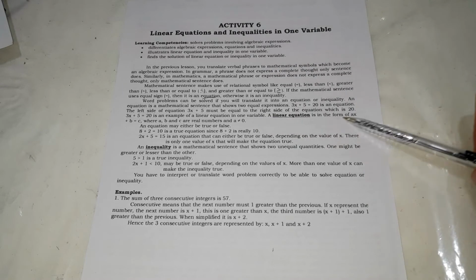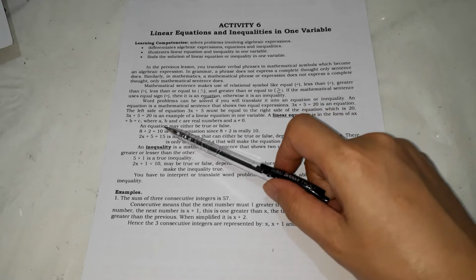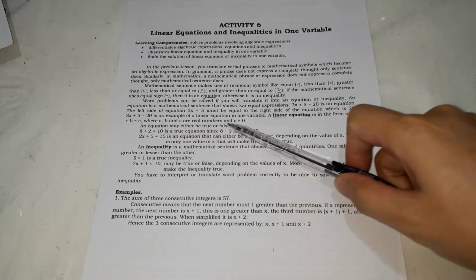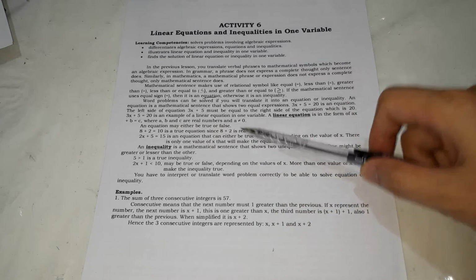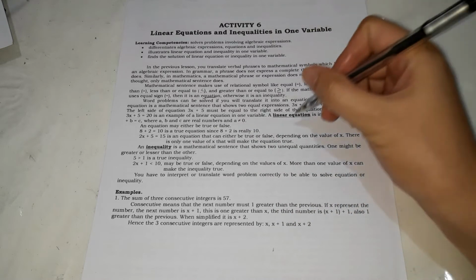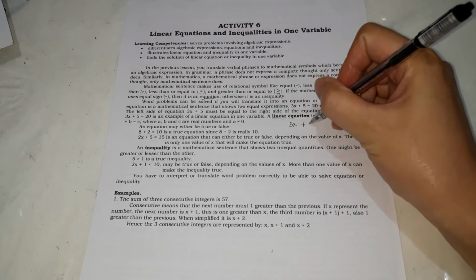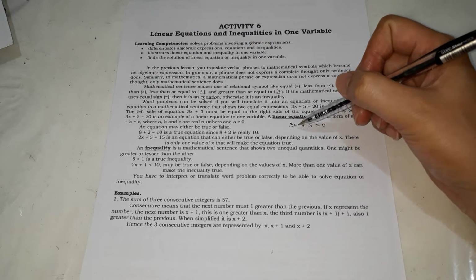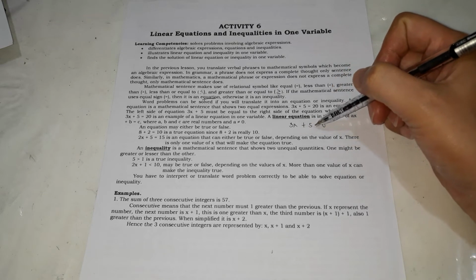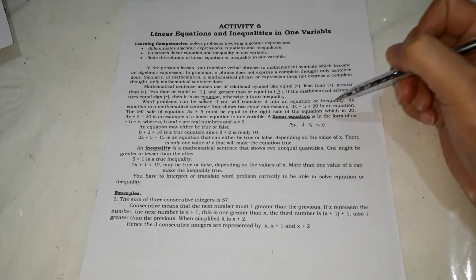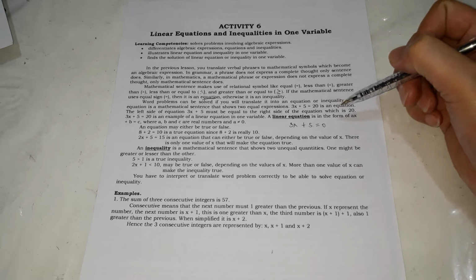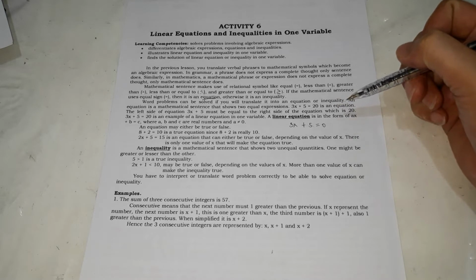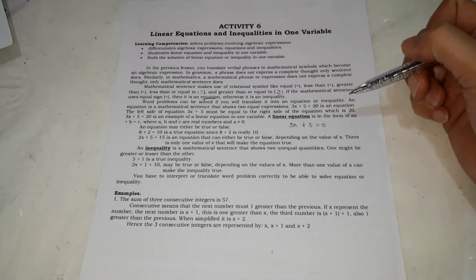A linear equation is in the form ax plus b equals c, where a, b, and c are real numbers and a should not be equal to 0. So 3x plus 5 equals 20 is a linear equation in one variable, because the only variable is x. If there is a y, it is not a linear equation in one variable, but a linear equation in two variables. An equation may either be true or false.